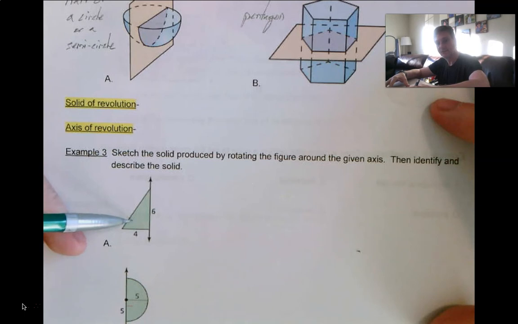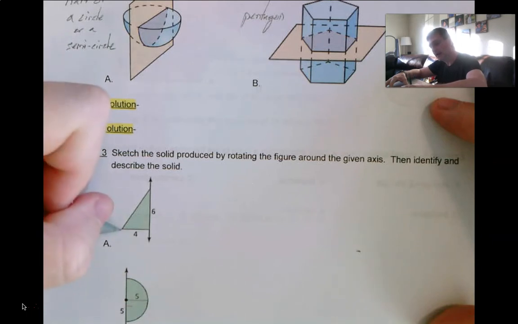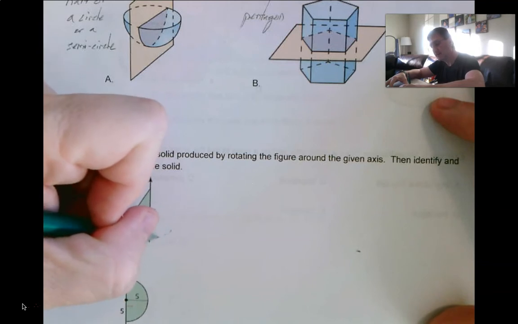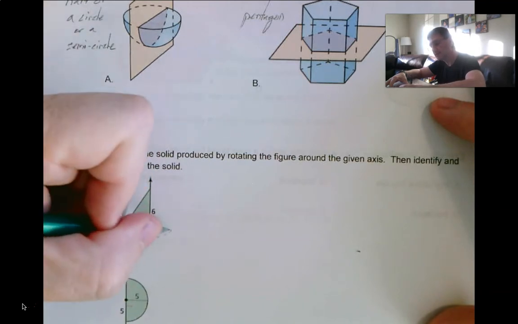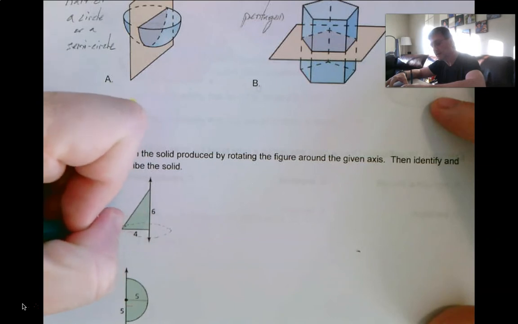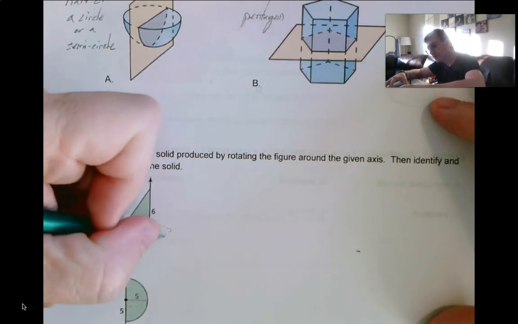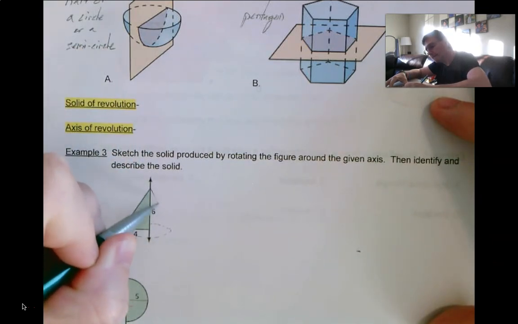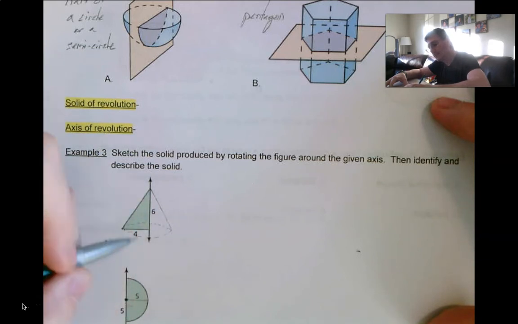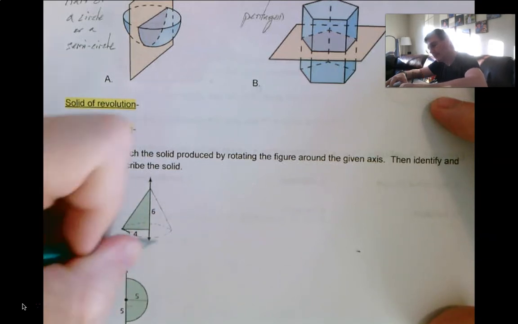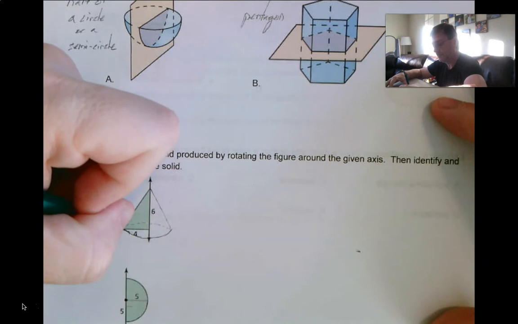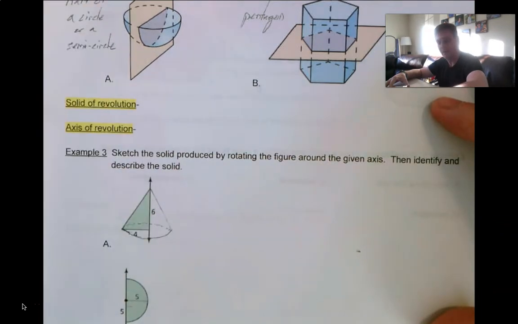If we take this triangle, this right triangle, and we swing it around this line here, this axis of revolution, this point is going to sweep out a circle. And what shape do we end up getting?